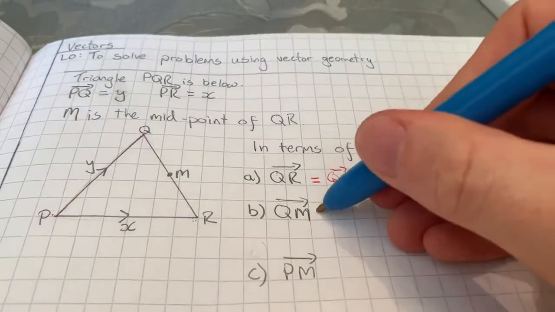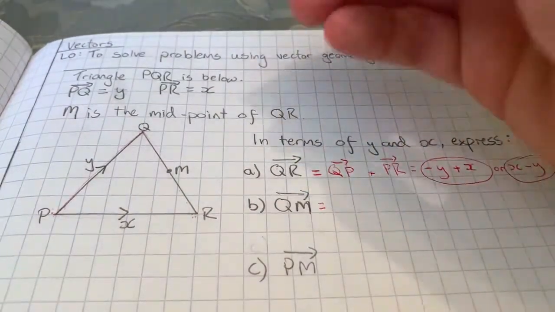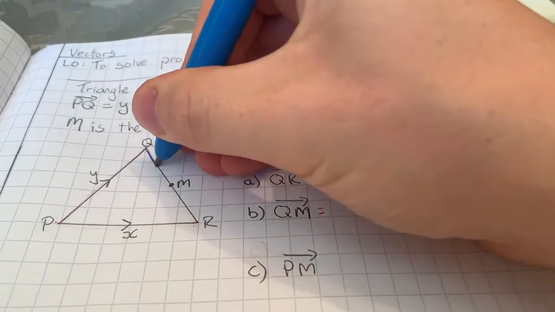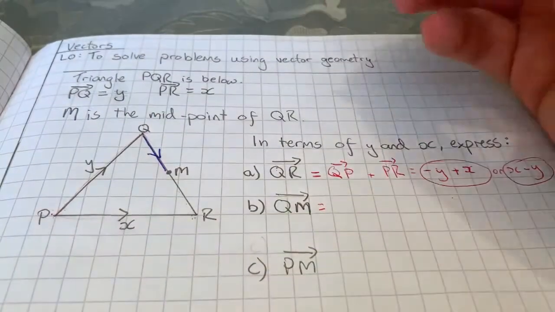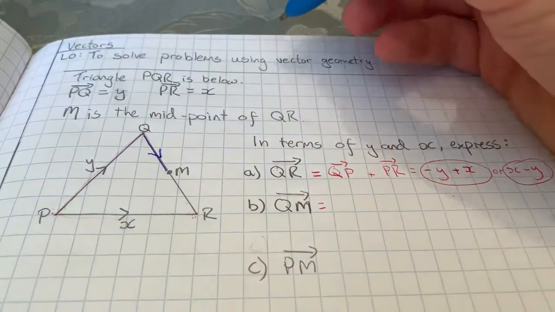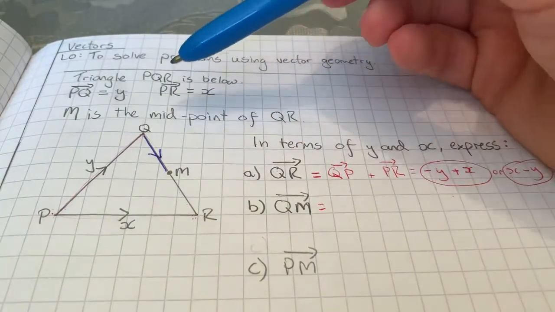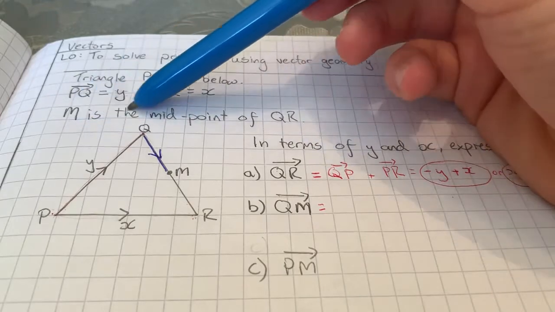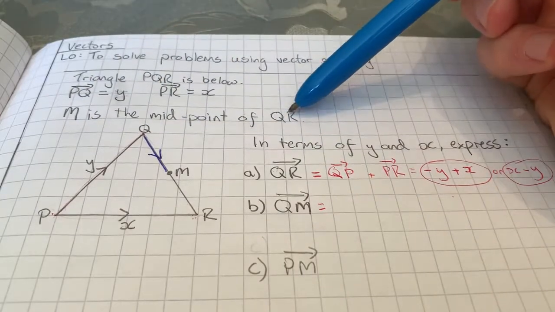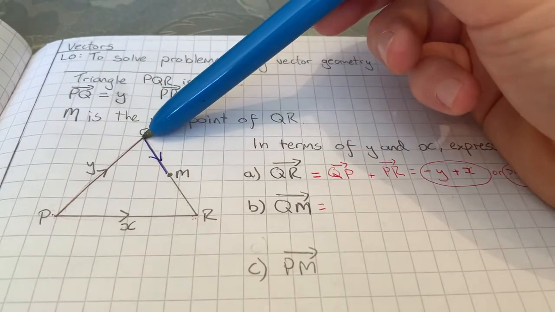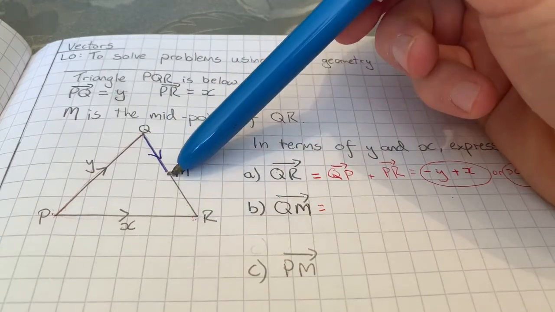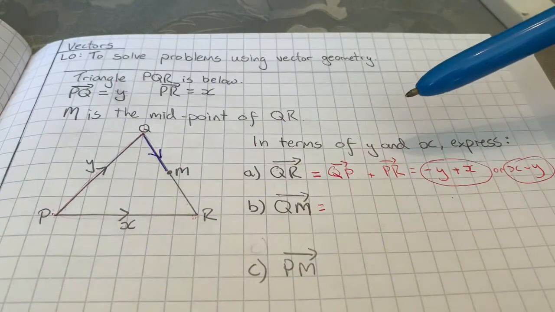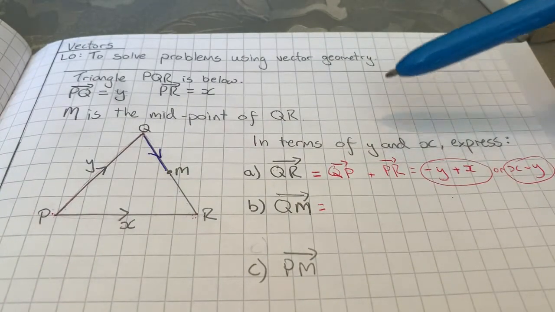Now, the next one we want to look at is going from Q to M. I'll draw this one on for you. So we want to go that way there. The information we have is that M is the midpoint of QR, so it's halfway between here and here. Quite often with these, you can use information from the previous part.